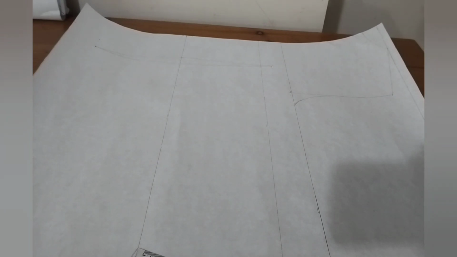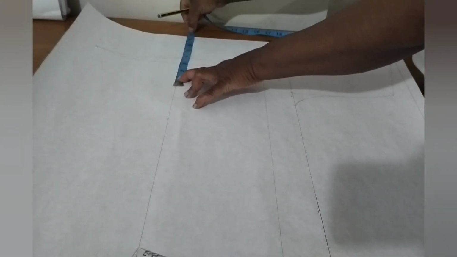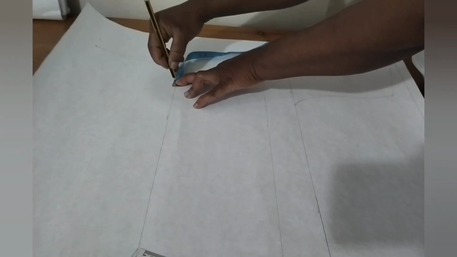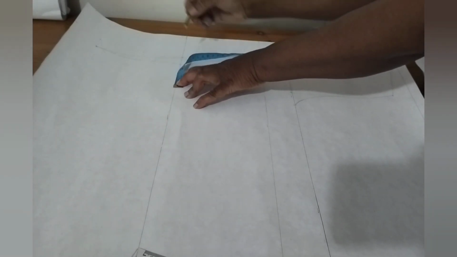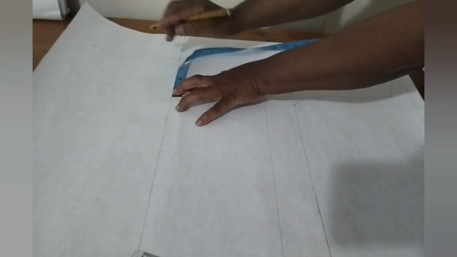On the waist, 30 divided by 4 is 7.5. So you add 1 inch for the dart.